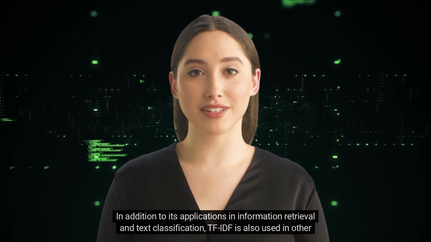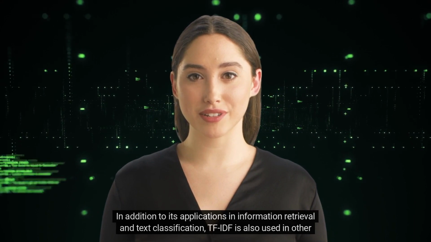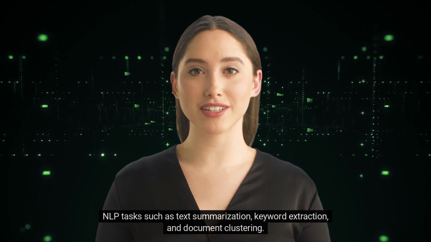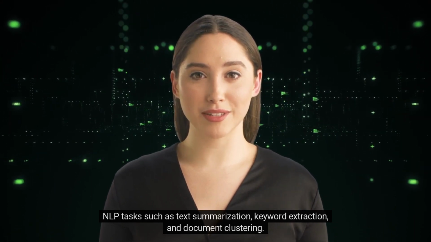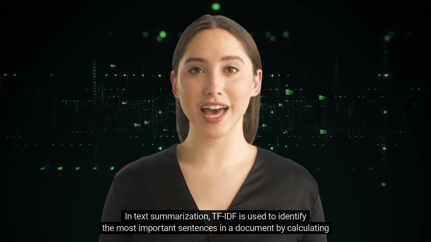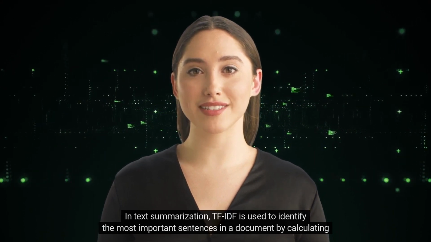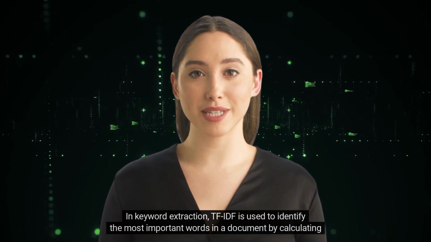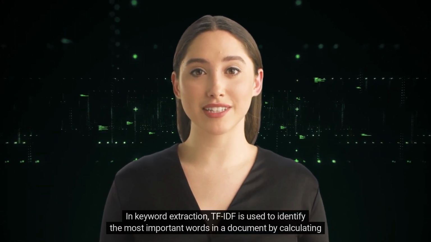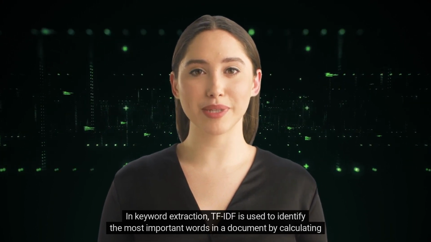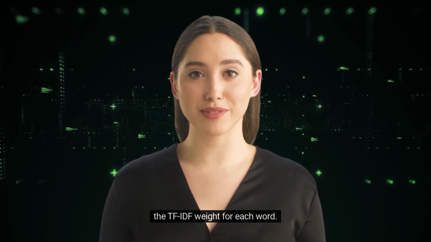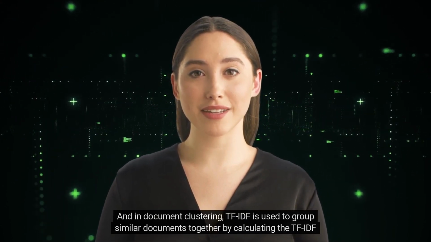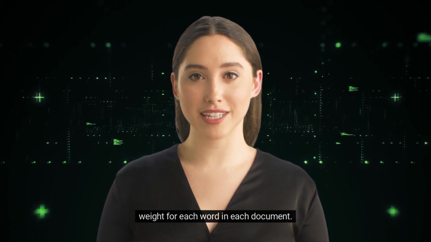In addition to its applications in information retrieval and text classification, TF-IDF is also used in other NLP tasks such as text summarization, keyword extraction, and document clustering. In text summarization, TF-IDF is used to identify the most important sentences in a document by calculating the TF-IDF weight for each sentence. In keyword extraction, TF-IDF is used to identify the most important words in a document by calculating the TF-IDF weight for each word. And in document clustering, TF-IDF is used to group similar documents together by calculating the TF-IDF weight for each word in each document.